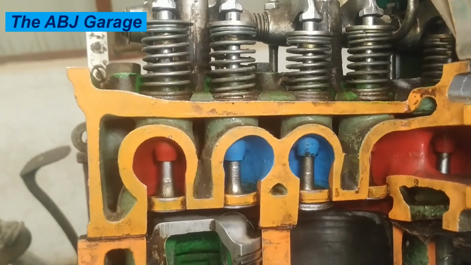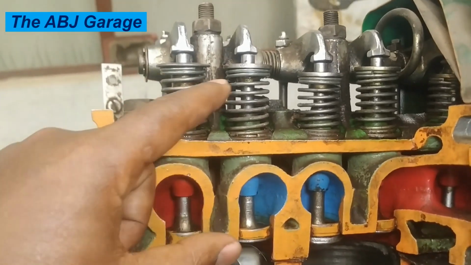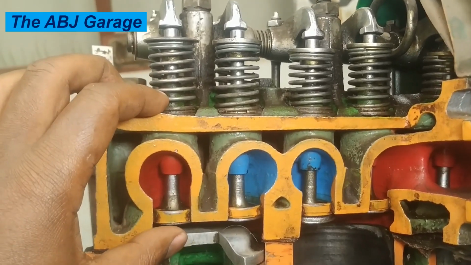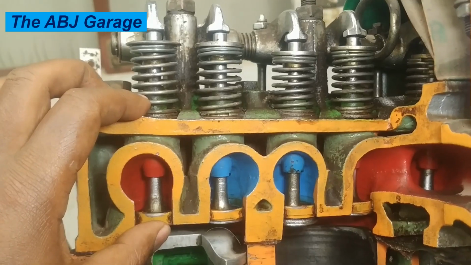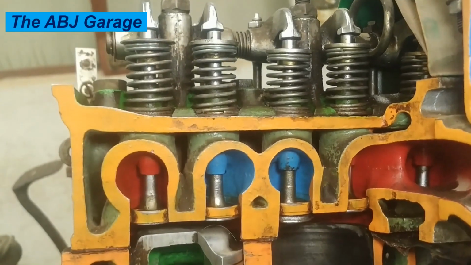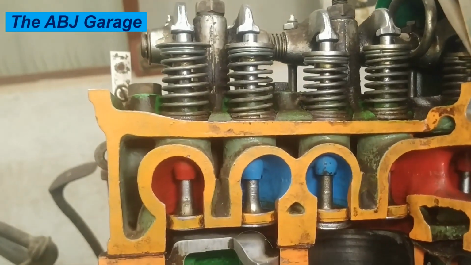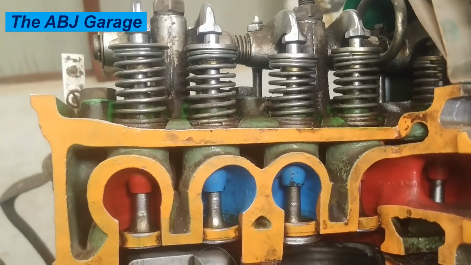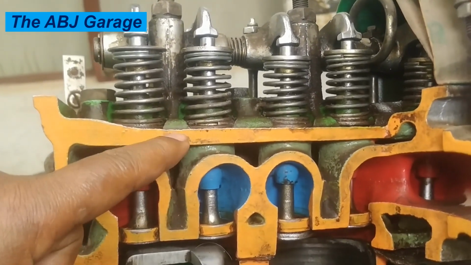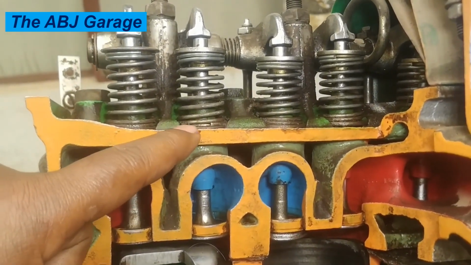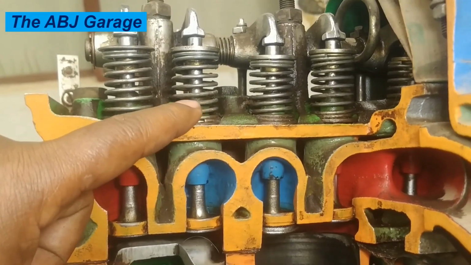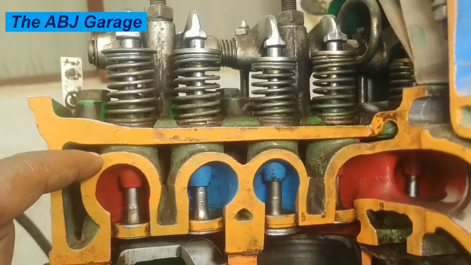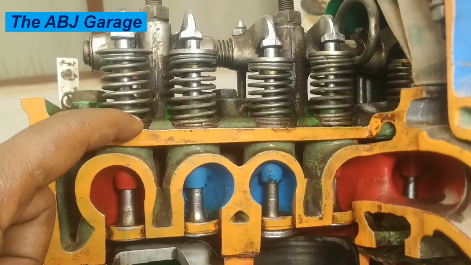When it comes to advanced valve technologies, this configuration will have a fixed valve timing. It will have a fixed valve lift, and the duration is fixed. But on advanced valve technologies, we have variable valve timing. You might have seen engines where it is written VVT or VTEC. This is where variable valve timing is involved. The system allows the engine to alter the valve timing.